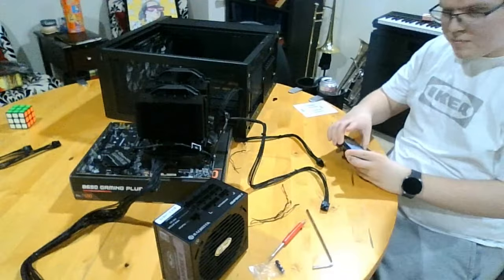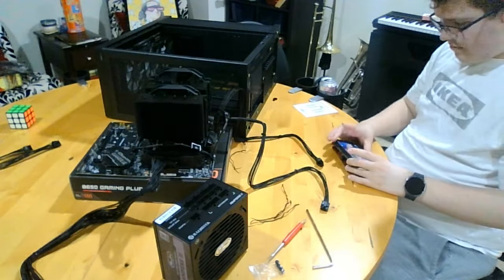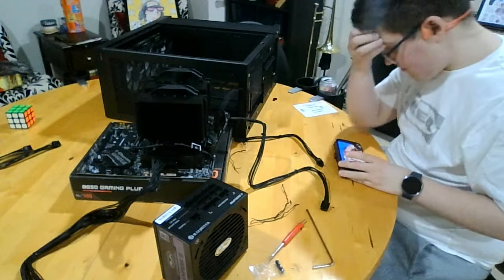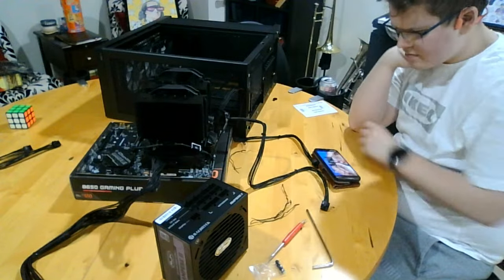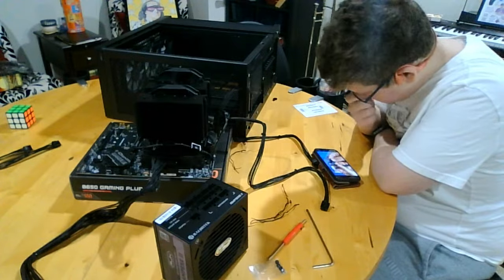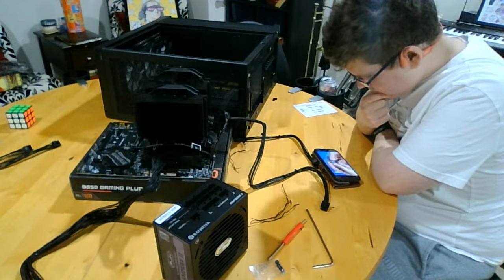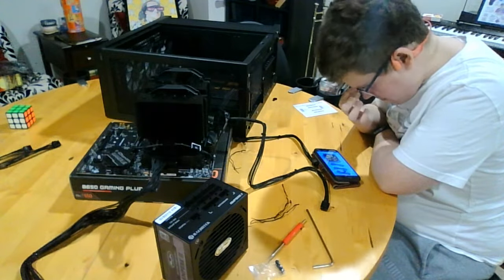So let's watch more video. Then the other connector will just go to there. It's standard, so pretty flexible in that way, and nice and easy to connect up once you've got everything installed in the case. Next up is the PCIe power connectors.